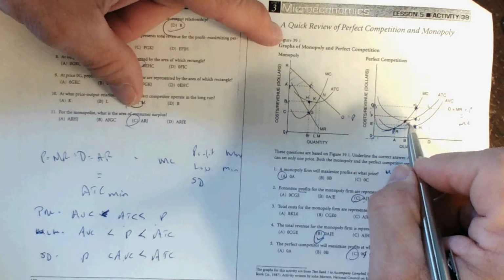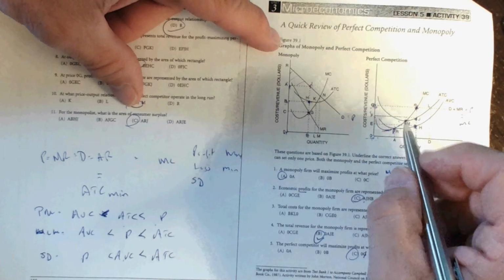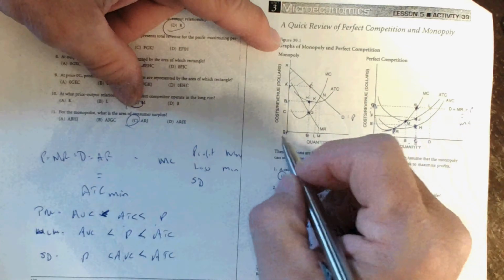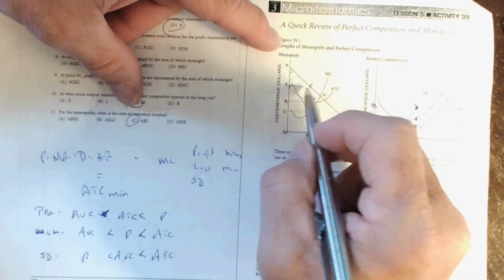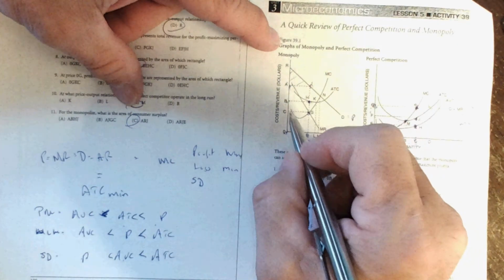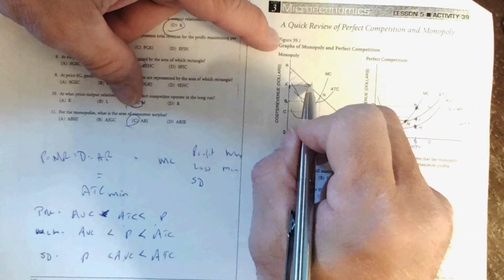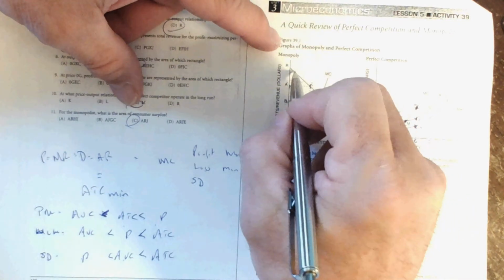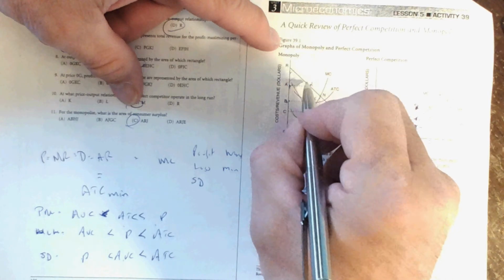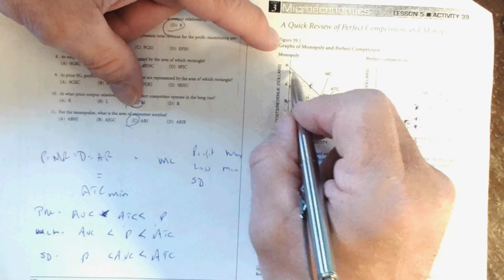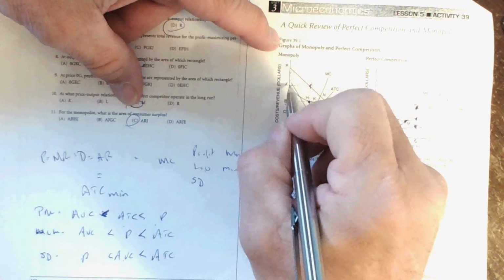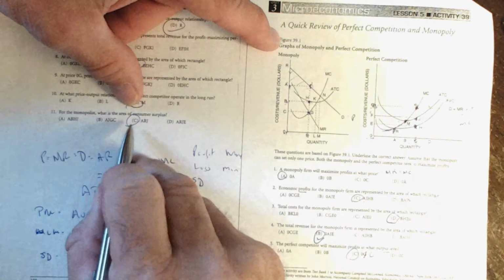For the monopolist, what is the area of consumer surplus? Consumer surplus is the area above price. Marginal cost equals marginal revenue, price. Here, these higher values don't have to pay the equilibrium price. They can pay the price of A. So it would be ARJ.